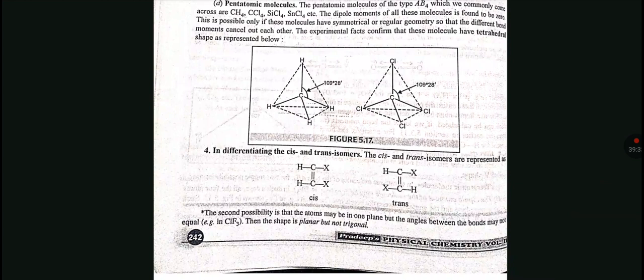Differentiating the cis and trans isomers. The cis and trans isomers are represented as HCX=CXH and HCX=CHX. It is clear that the trans form will be non-polar and will have zero dipole moment, whereas the cis form will be polar and will have a definite dipole moment. For example, in the case of dichloroethylene, the cis form has been found to have a dipole moment of 1.5 D, while the trans form is found to have zero dipole moment.